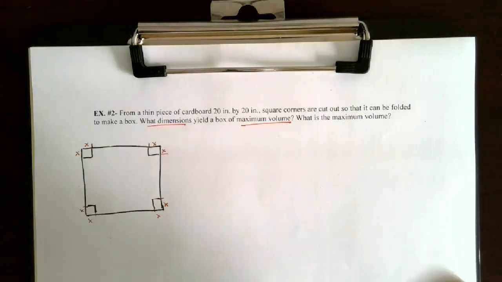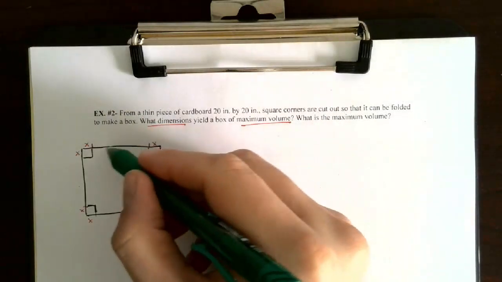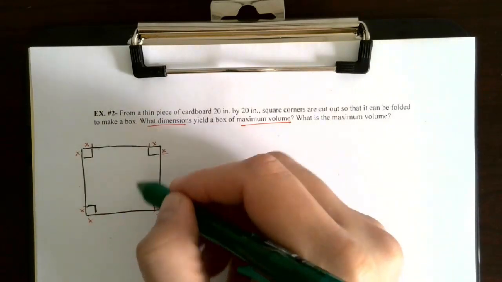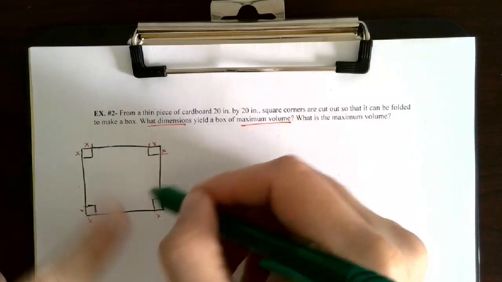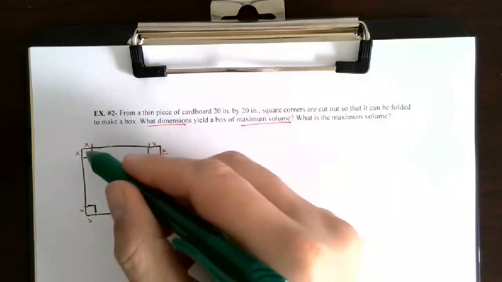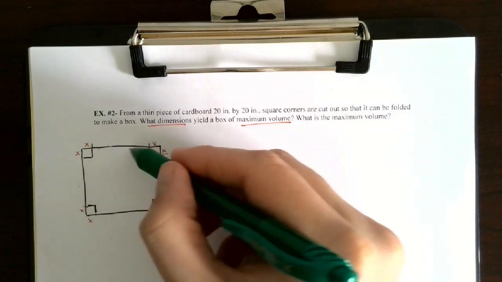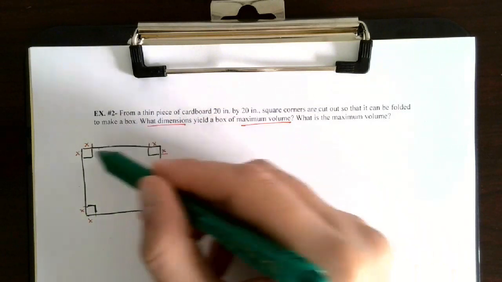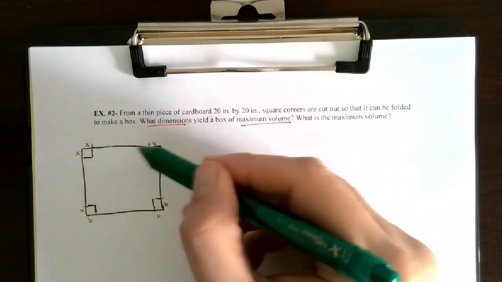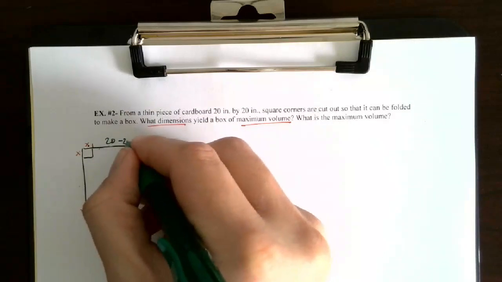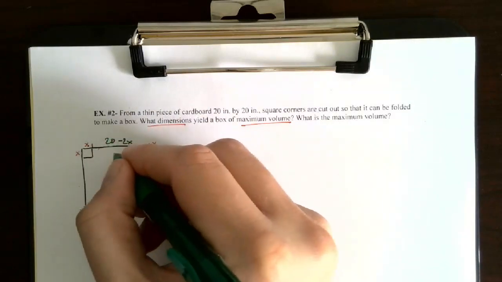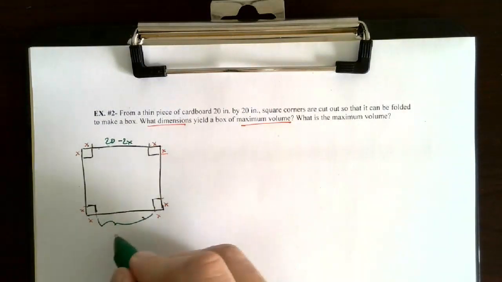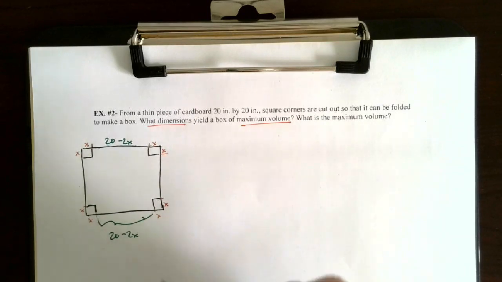So what I really want to know though is how do I talk about the sides, because this is going to actually be the side of the box. The part I cut out is actually the part I'm not using, right? So this part's not going to be used. This is going to be used, either as this or this, because these are going to fold upwards to create your box. Well, how long is the length that's left in the middle here? Well, each side is 20 inches. So if this whole thing from side to side is 20 inches and I subtracted out this x and this x, I really have 20 minus 2x left over for this middle part. Right? In other words, this length from here to here is 20 minus 2x.